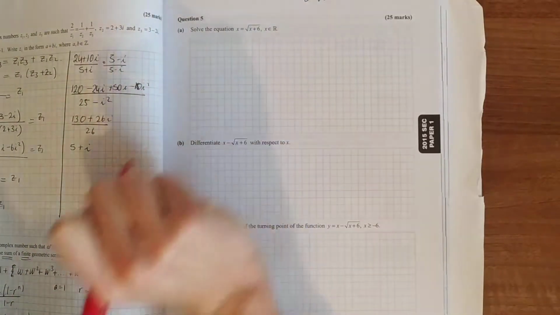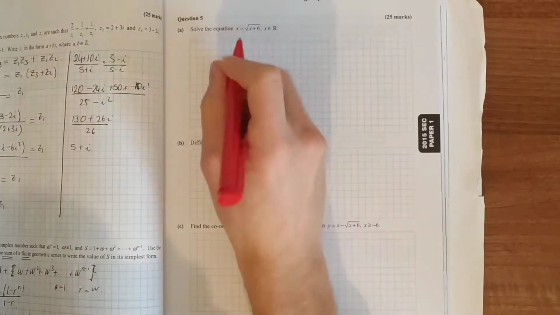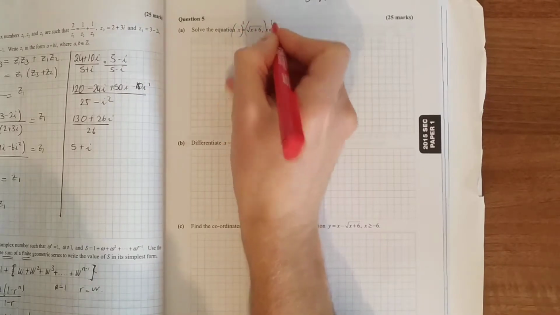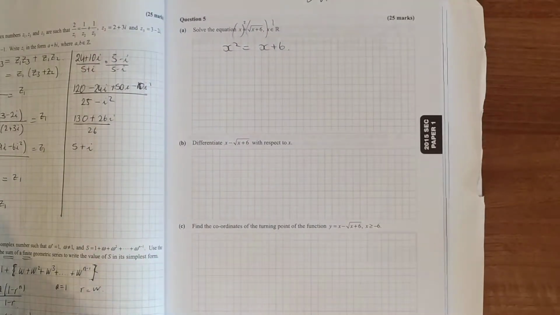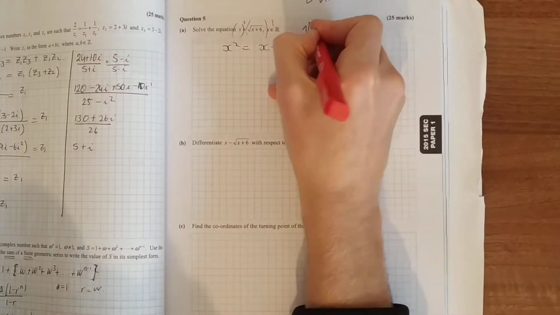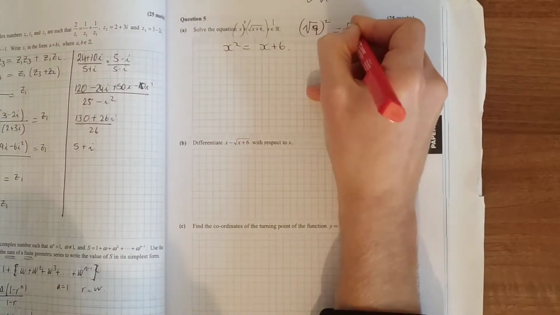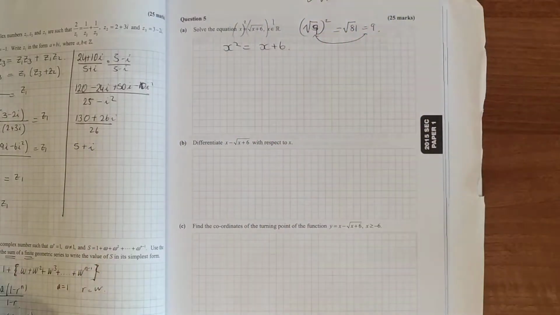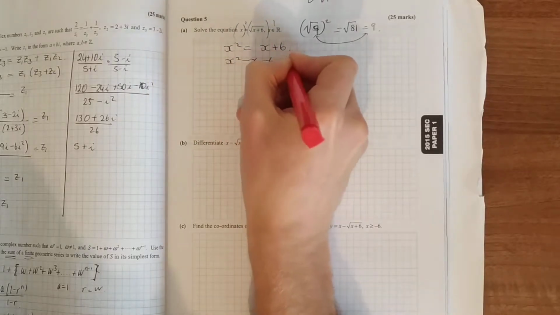Now when you're solving the equation, we're trying to find the values of x. In order to do that, we have to square root one side. How do we get rid of the square root? Square both sides. So there we have x squared is equal to x plus 6. Like if I was to square root 9 squared, I get the square root of 81, which is 9. The square root disappears. Here it's starting to look like a wee trinomial, a little quadratic.